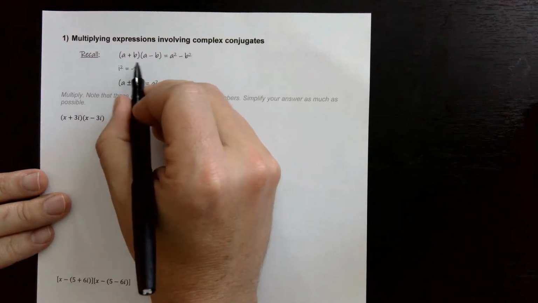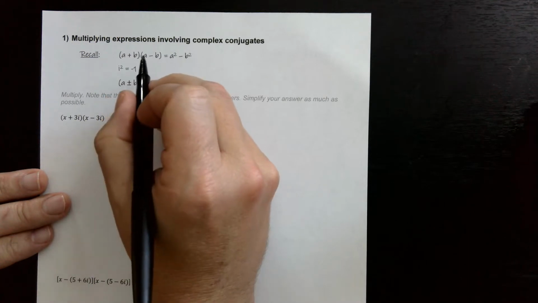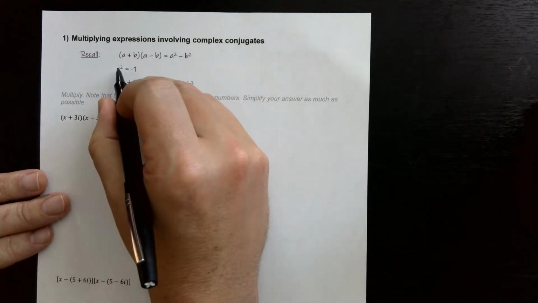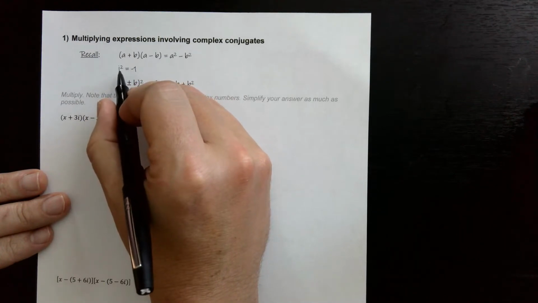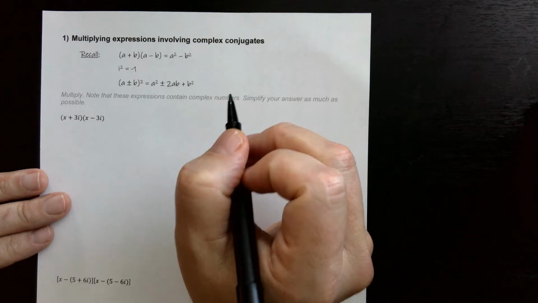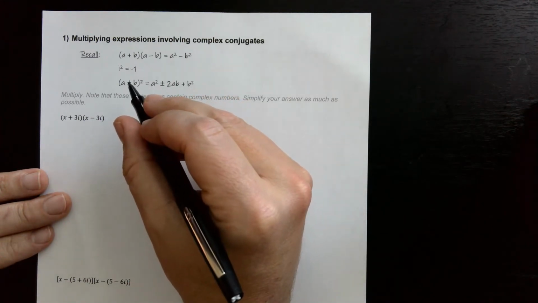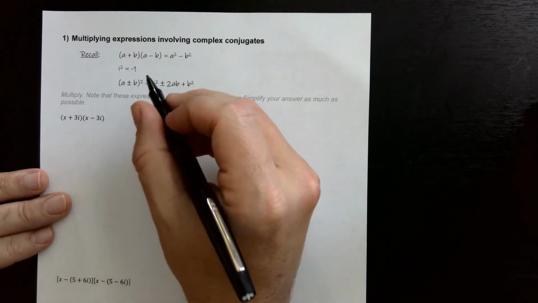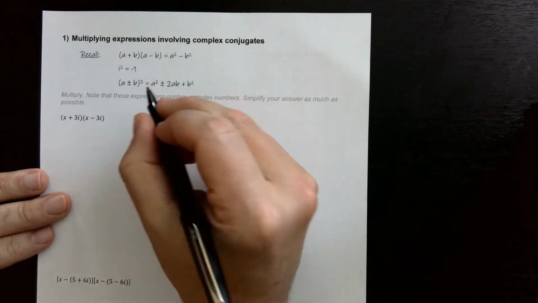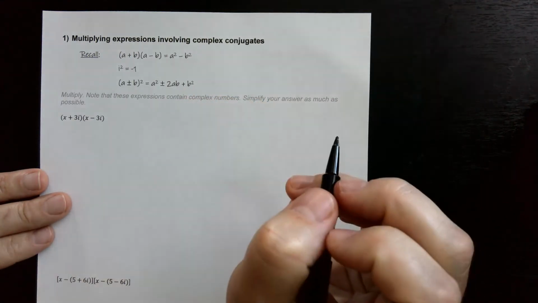The reason for that is if you multiply these two inner terms, a times negative b and then a times positive b, they're going to cancel out. We also need to remember that anytime i, the imaginary number, gets squared, it's going to be equal to negative 1. And this might come in handy too. Anytime you have something that's getting squared, whether it's a plus b squared or a minus b squared, you see the a squared and the b squared on the ends, and then the middle terms will either add together or subtract together to combine.